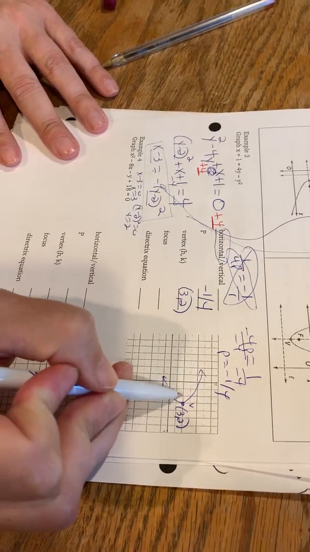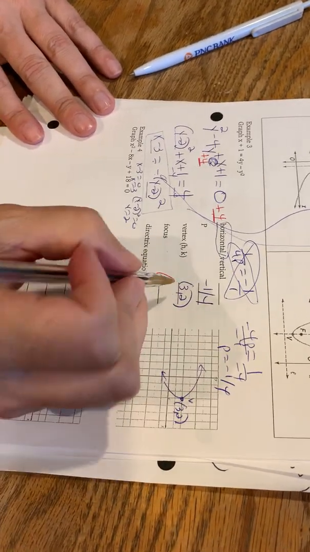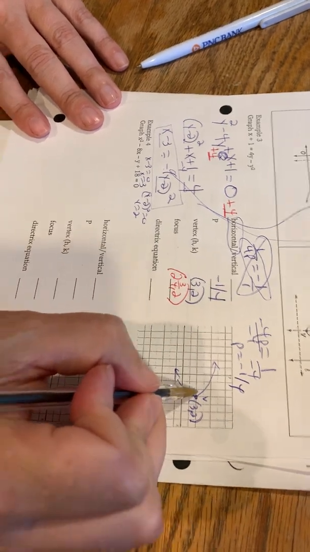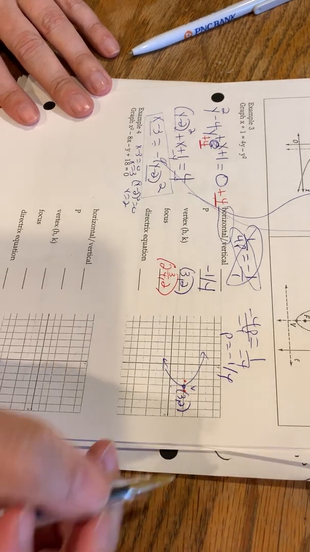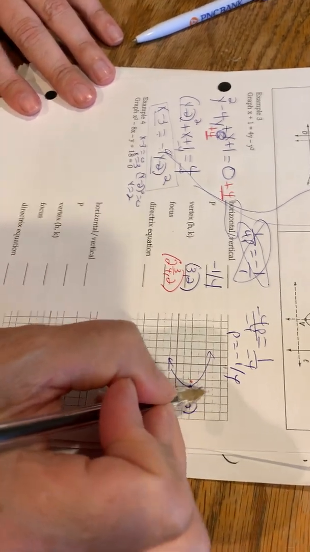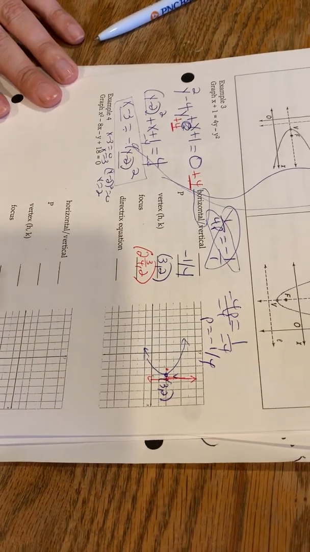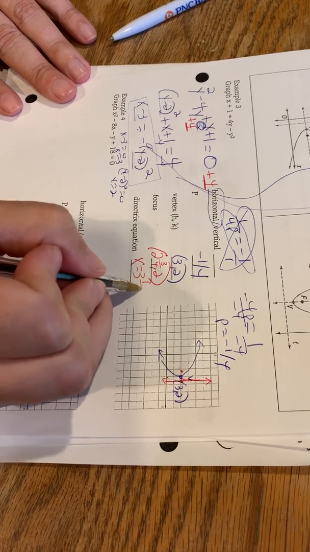So if I go left 1/4, we could say the focus is 2 3/4, 2. And if the focus is 1/4 to the left, the directrix is 1/4 to the right. And again, the directrix is a fixed line. So if I go 1/4 to the right and it's a vertical line, we would say the directrix equation is x equals 3 1/4.